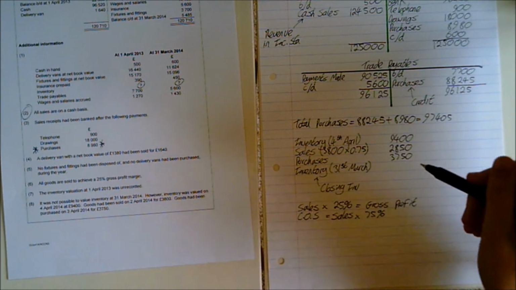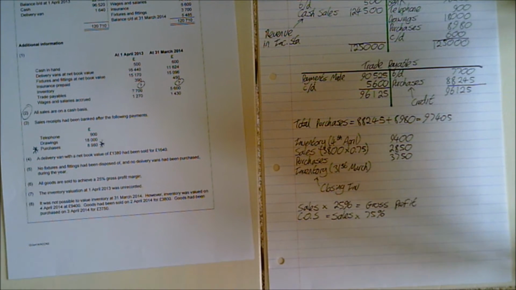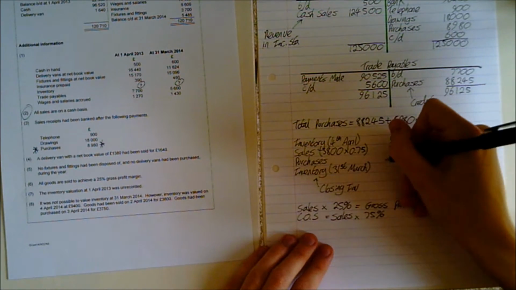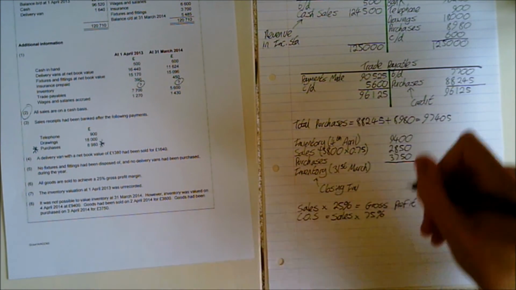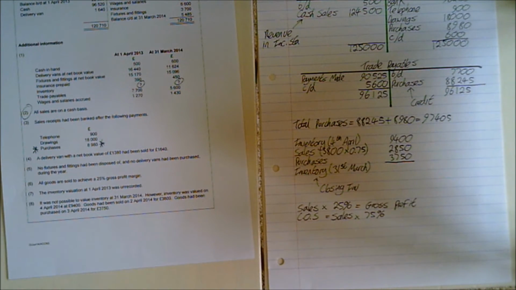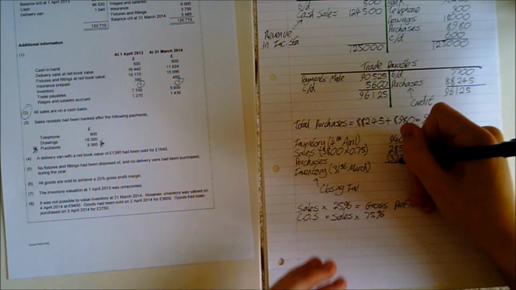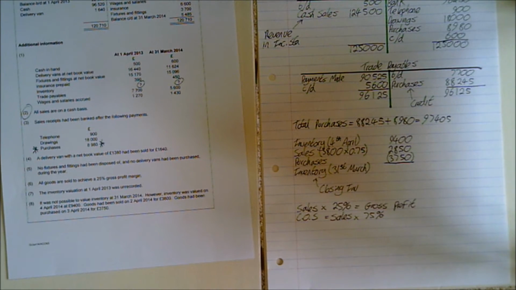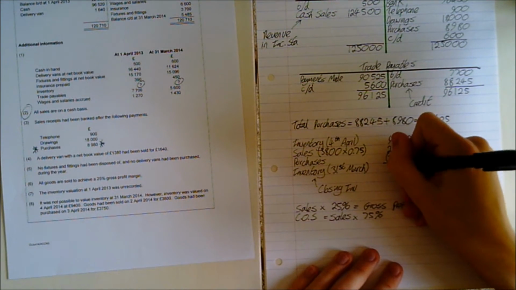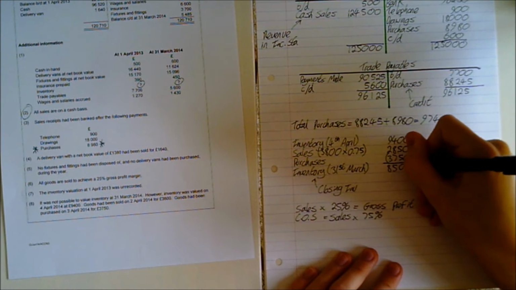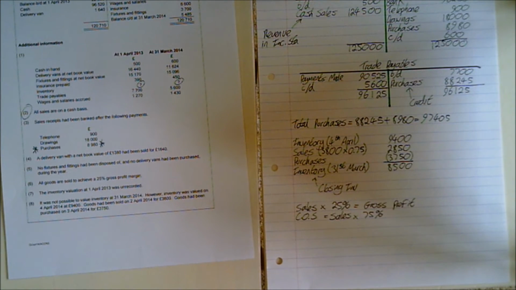Am I going to add sales or take away sales, add purchases or take away purchases to get to my closing inventory figure? Well, I'm going back in time. So I'm going to add my sales on and take away my purchases. In a sense, it's the opposite. So that comes to 8,500. So my closing inventory figure in my income statement will be 8,500.